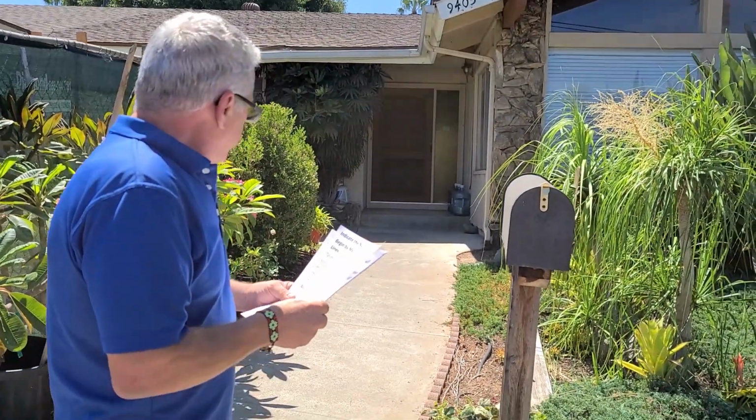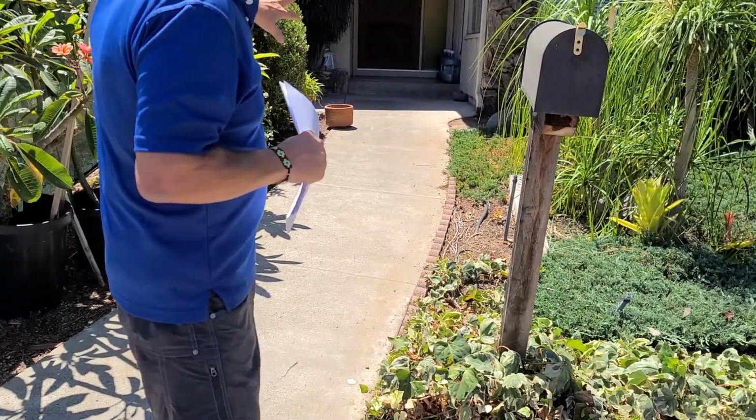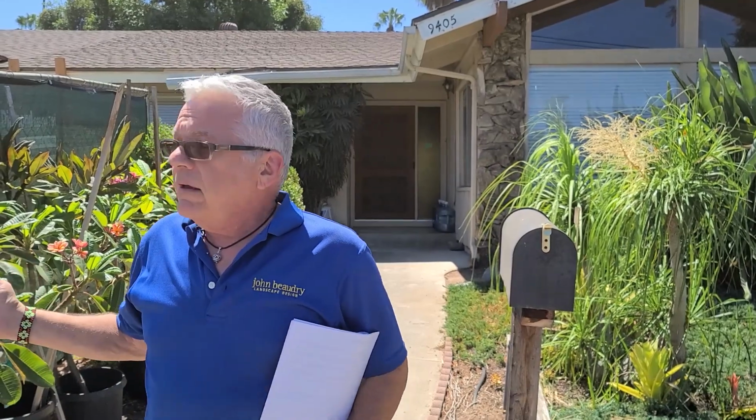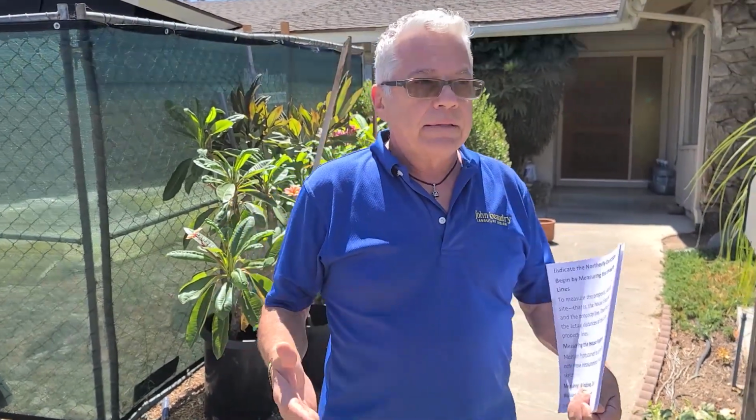And then you're going to go around and measure all of the existing surfaces, the walkways, the driveway, any patio areas that might be in the back or the front. Get that all drawn, and then you go and you plot the plants next.